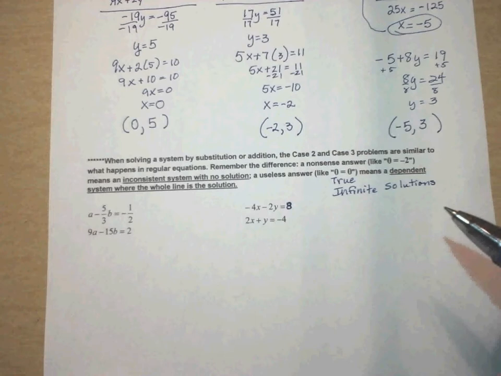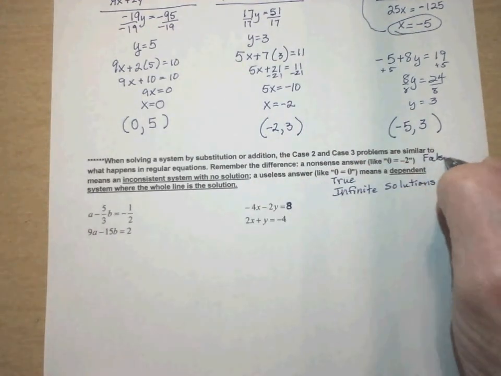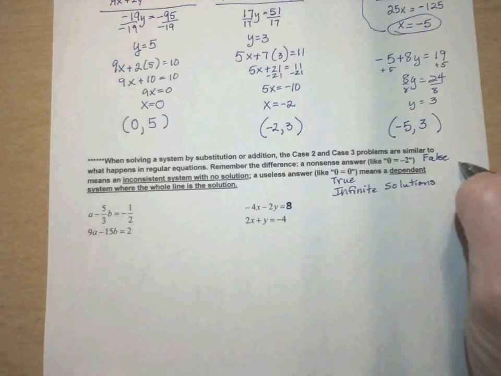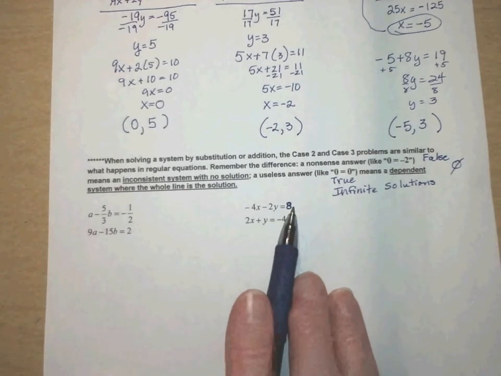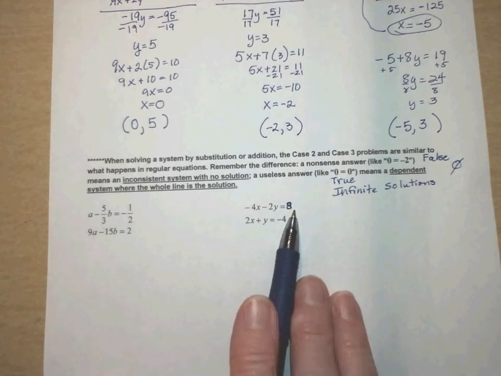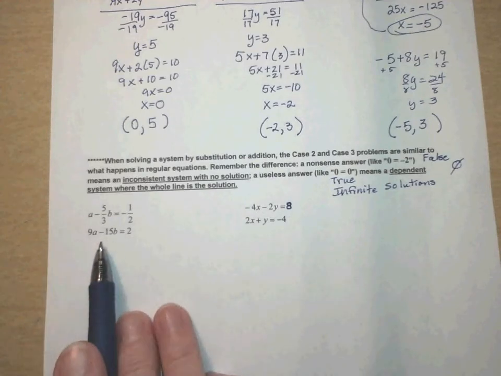So it would be the case where you have one line laying on top of the other, and if they don't cross each other at all, you would have a false algebra expression, and that would be a no solution problem. So here are examples of that. Now on this second equation on your notes, it has a 3 there. We need to make that an 8.